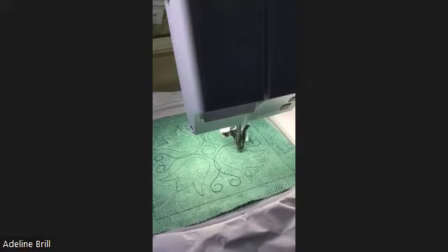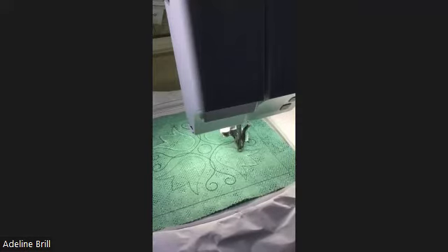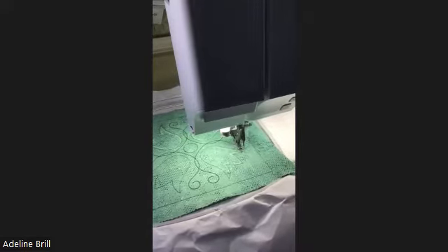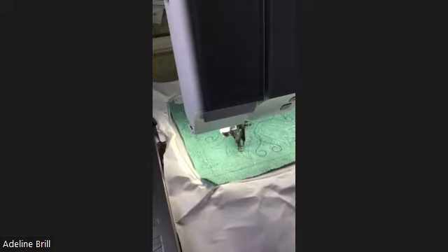Wonder if this needle is any good. All righty. You should be able to see a little white edge all the way around the fabric. All right, let's see what else I have.